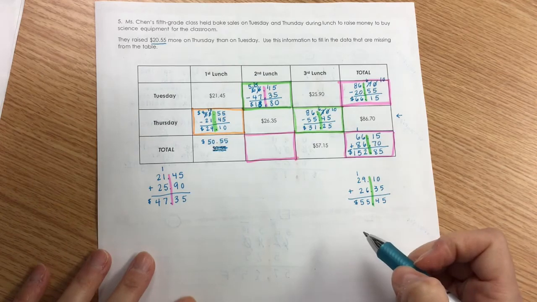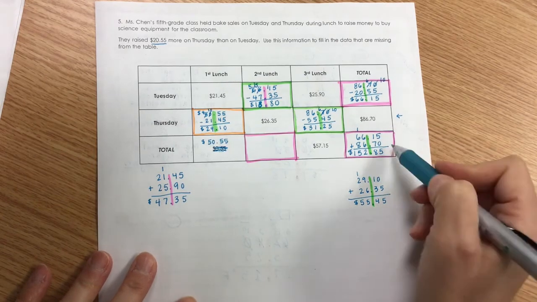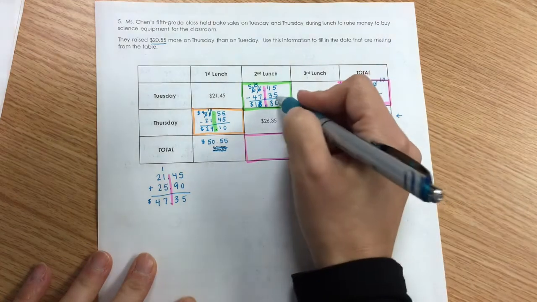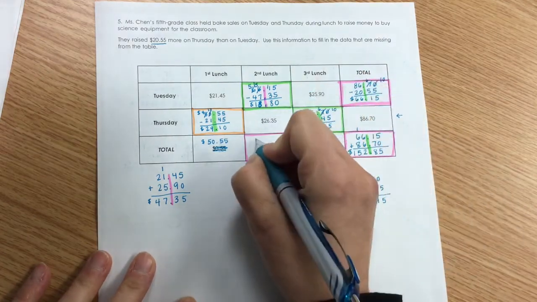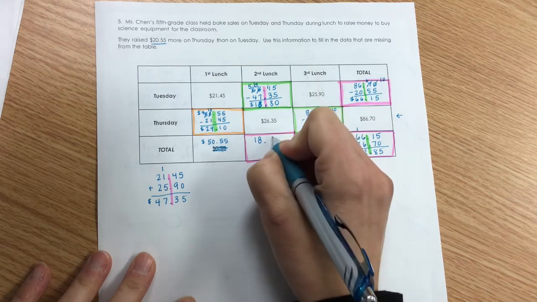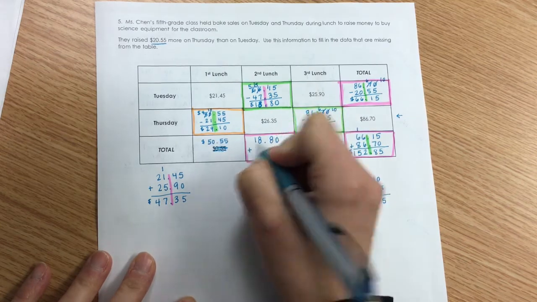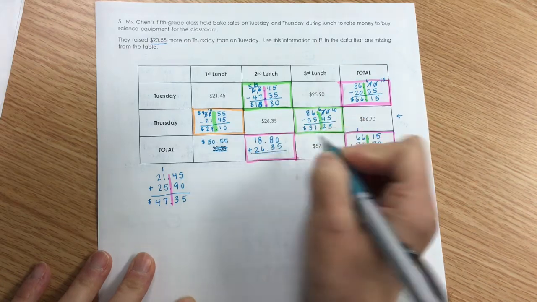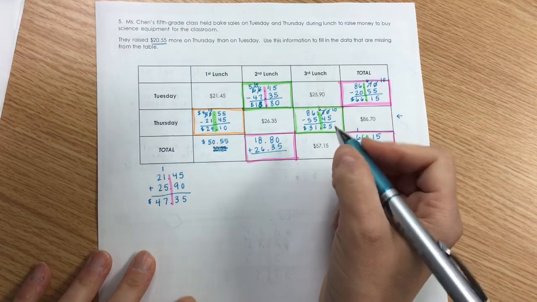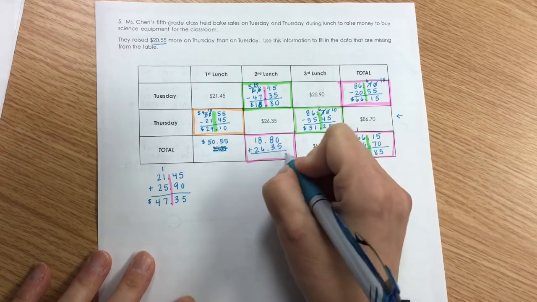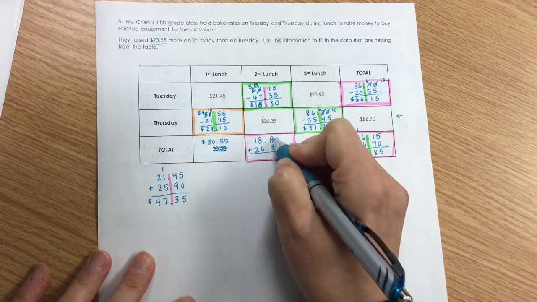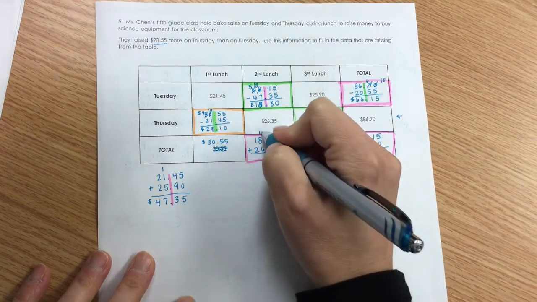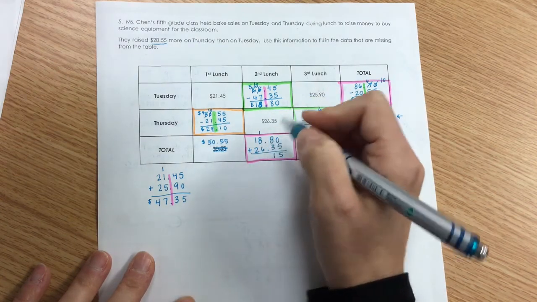How do we find it? Just like we did this one. So how do we find this one? You add those totals. Add these two totals together. So I have 18.80 and 26.35. 0 plus 5 is 5. 8 plus 3, 11. 1, 8, and 6. 15, 17.